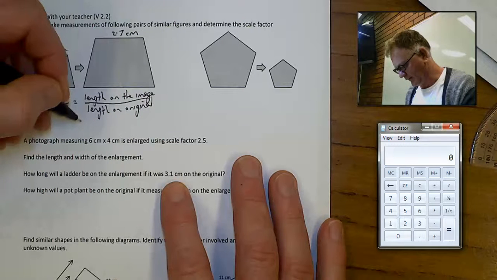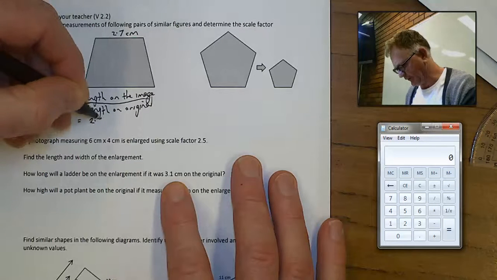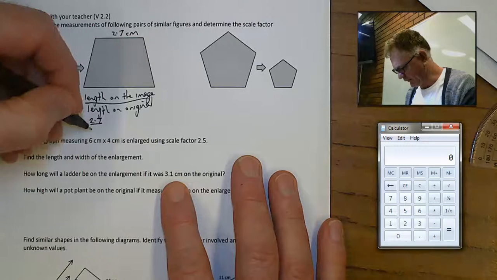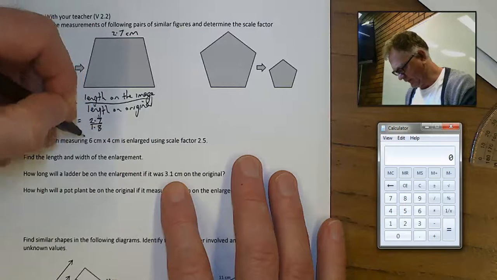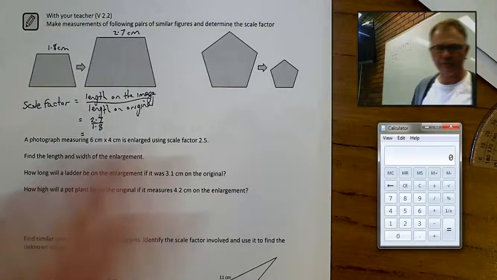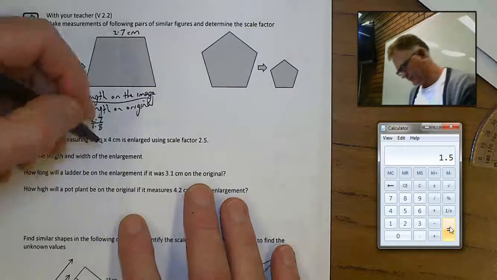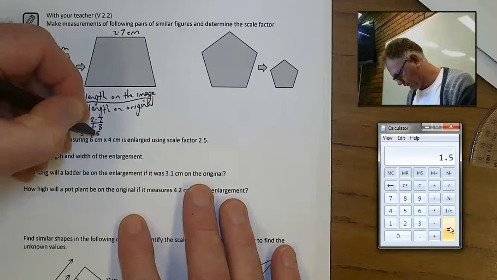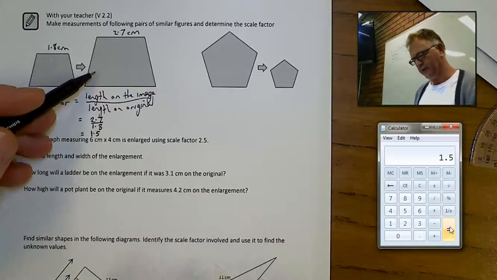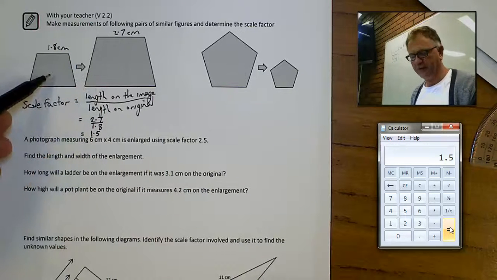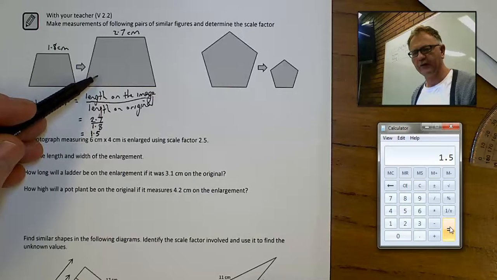So in this case it will equal 2.7 divided by 1.8, and that will give us a scale factor of 1.5. So this trapezium is the same shape as this one, but it's 1.5 times bigger. Its dimensions are 1.5 times the size.